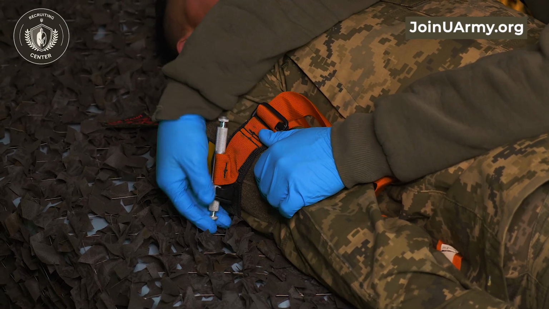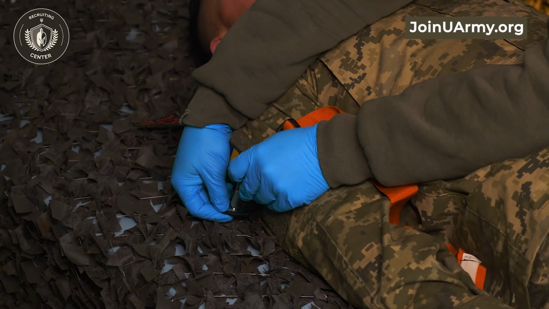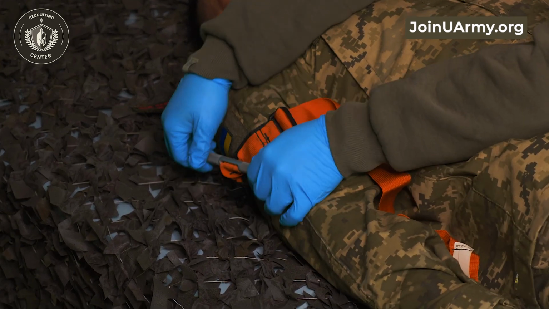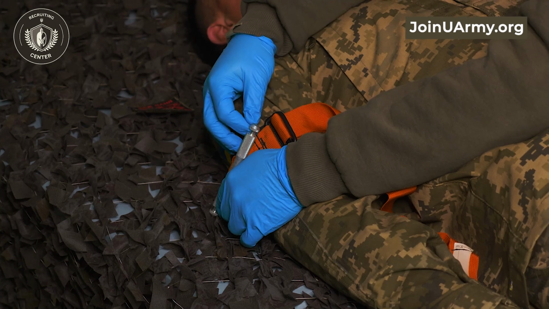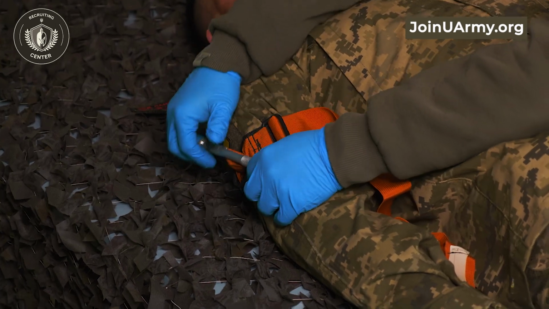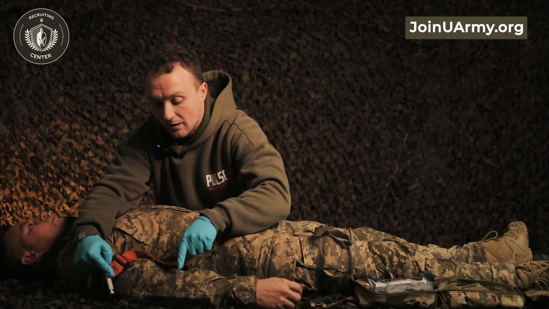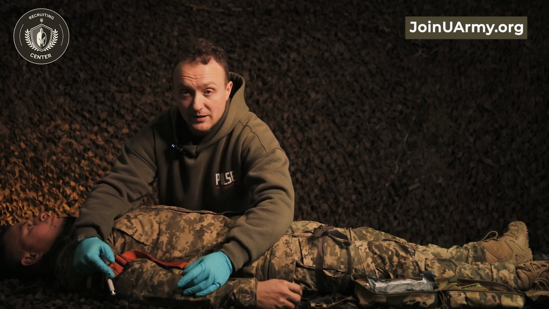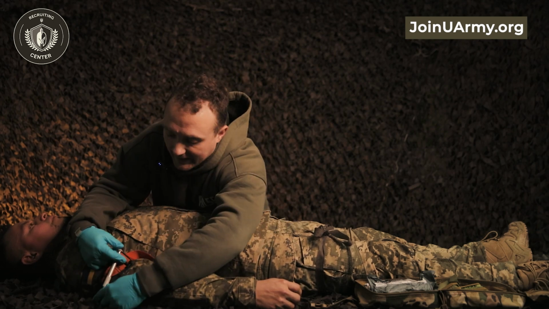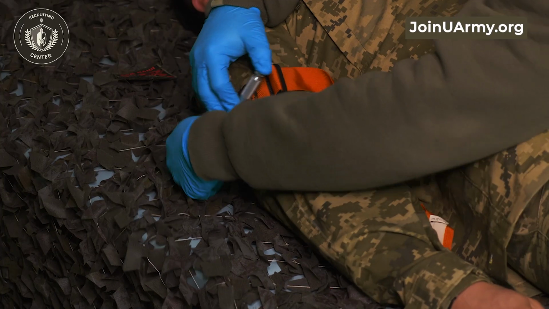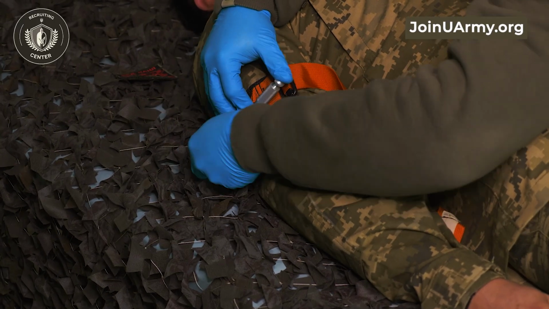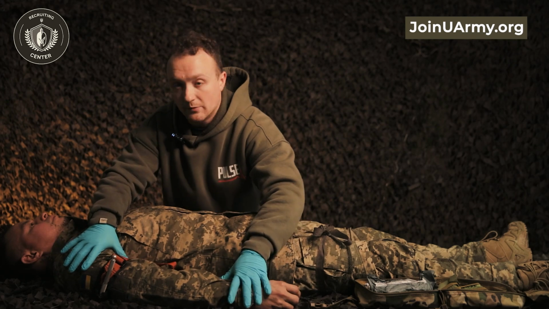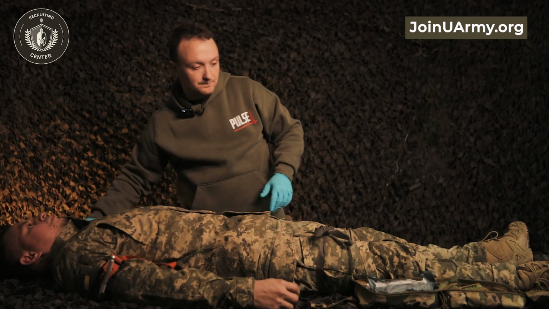I'm removing the windlass rod from the buckle, and I'm providing the first rotation, and after that the second rotation, and I'm looking already at the point of bleeding. So with the second rotation, I see that the bleed stops. Very good. I need to fix it back. Right now, I'm not spotting any bleeding from this side. Let's go to another side.